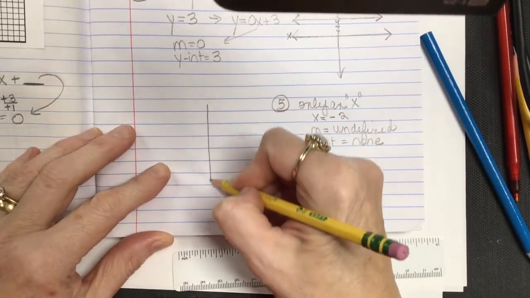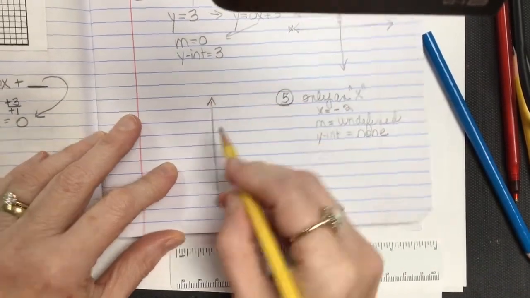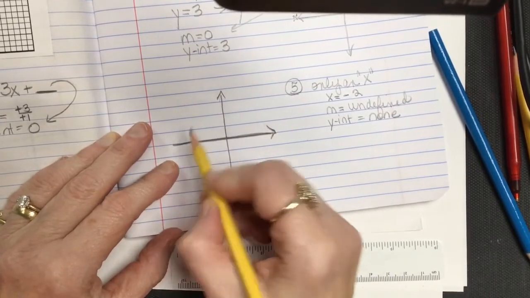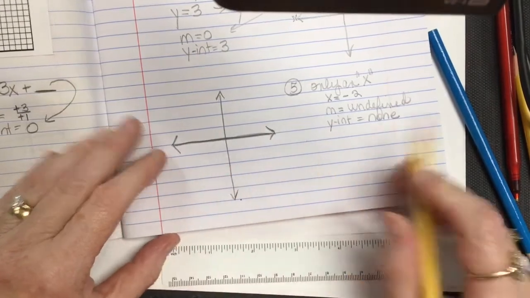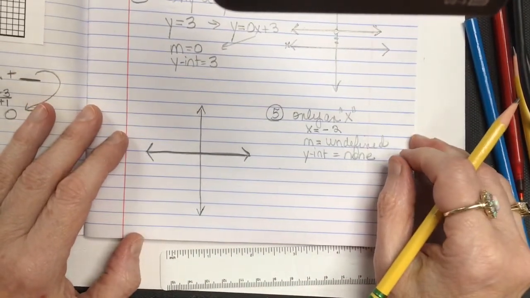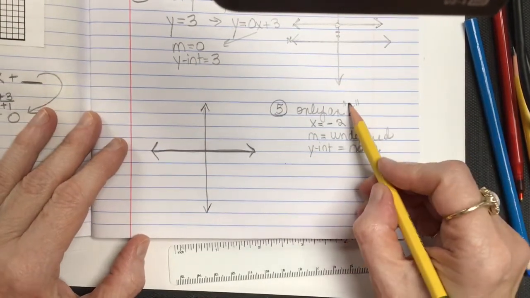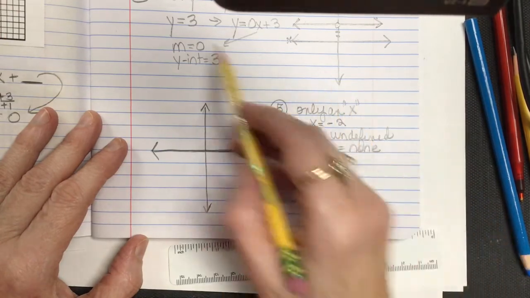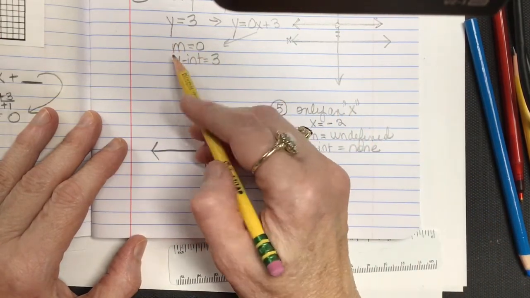I'm going to do it over here. So the main thing, and I have taught tricks and people still have trouble remembering them. I try to tell people the top of an X looks like a V for vertical line, and the Y looks like an upside down H for horizontal.